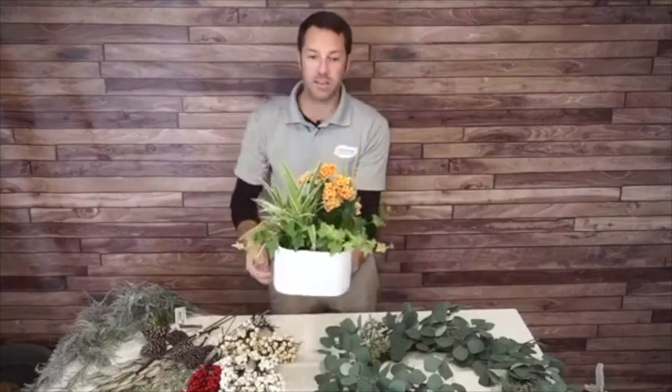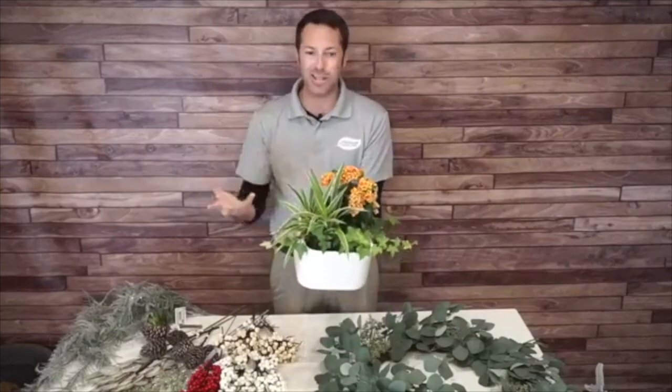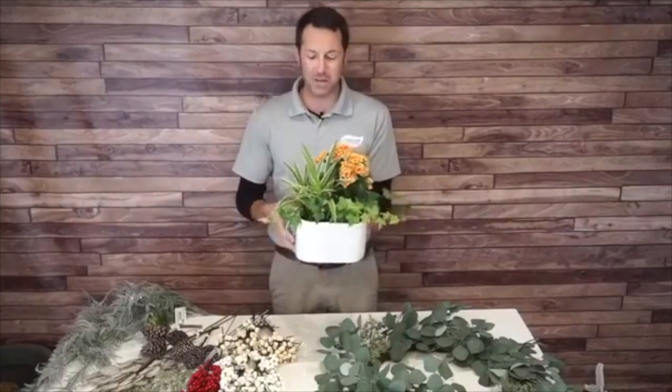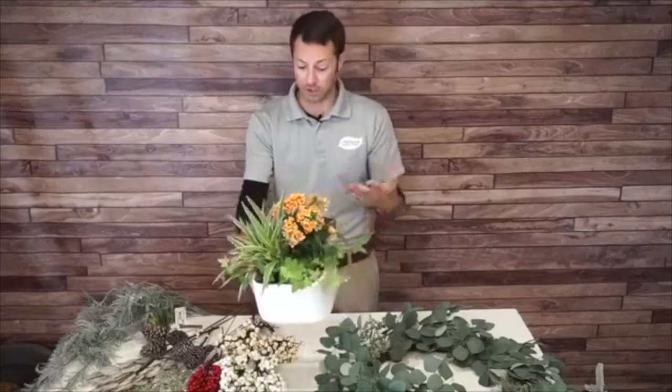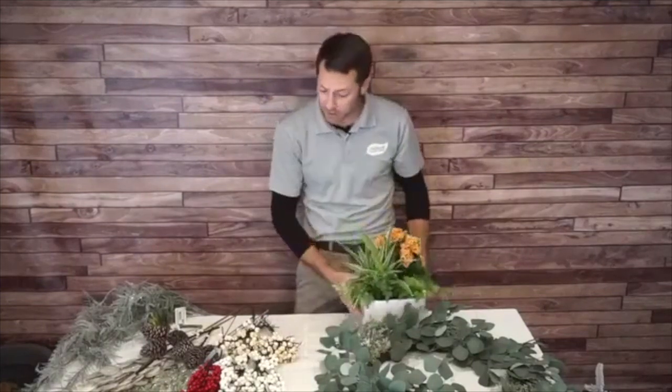And so now you can see this is a great looking centerpiece. It's living, so it brings the outdoors in. Anything that you can bring outside into your home just makes you feel better. It just makes you happier. And so this is a great little centerpiece. I just love the colors and arrangements of that. So I now have a centerpiece.